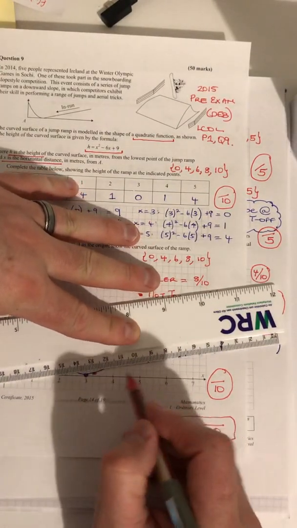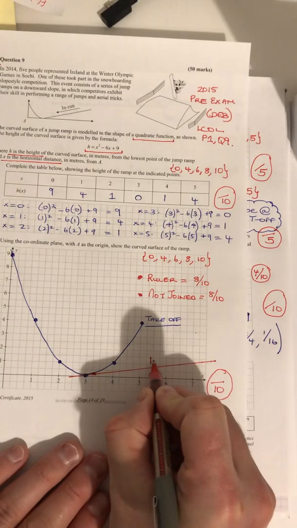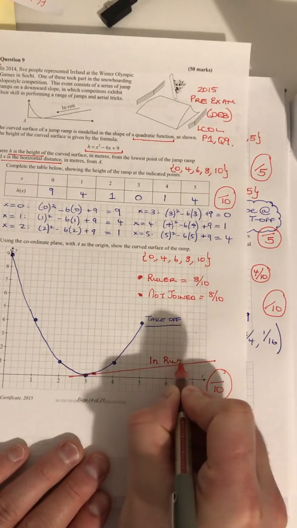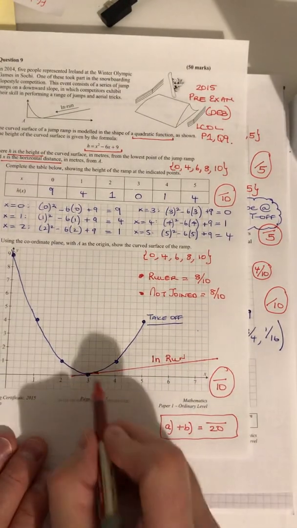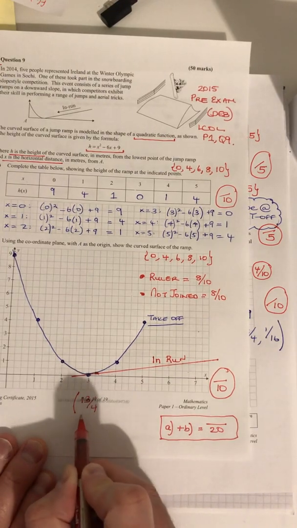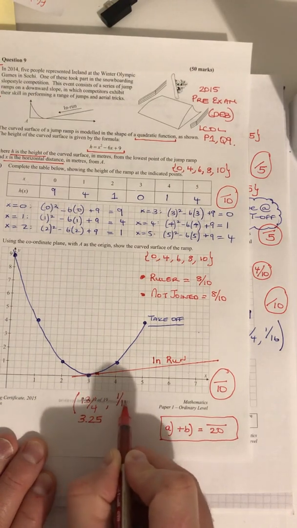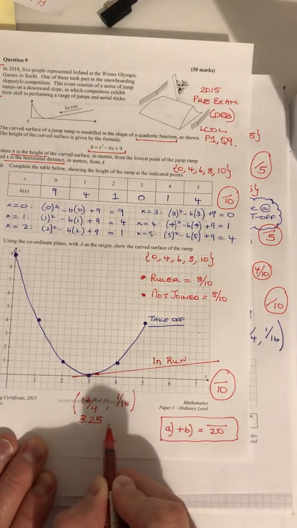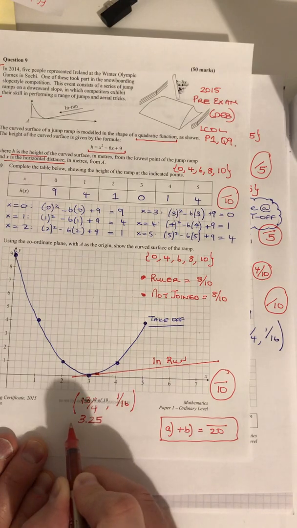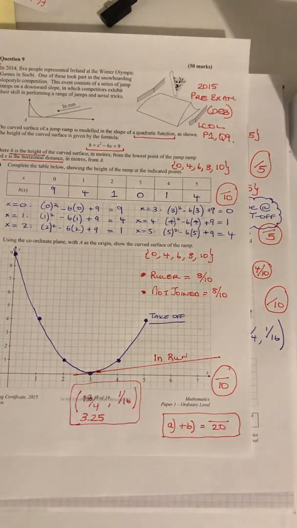The tangent is going to look something like so. That's the run-in. That's the point, 13 over 4 or 3.25 and 1 over 16, which is pretty tiny. So that there is the coordinates of the point.